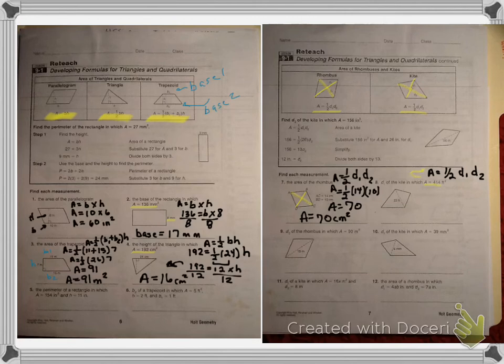That goes there. So 414 is equal to 1/2 times 23, and they want to know diagonal 1.